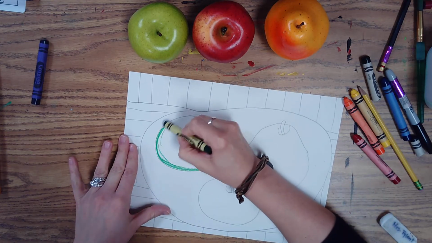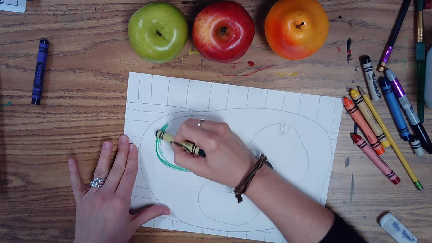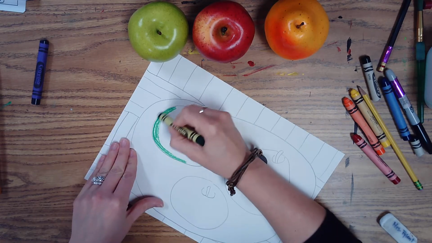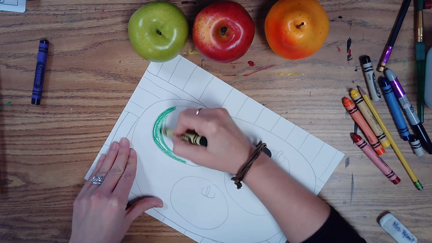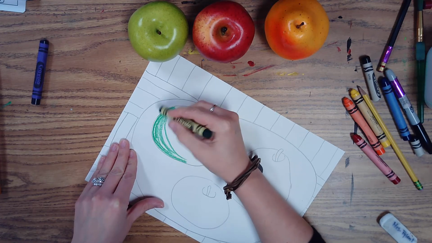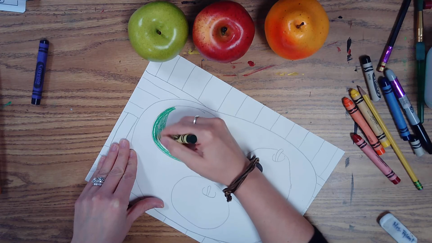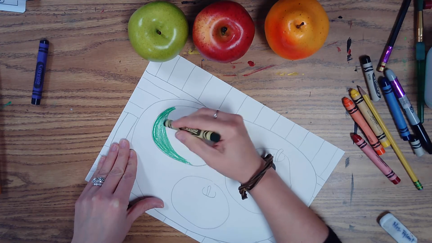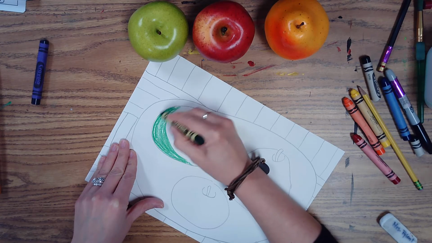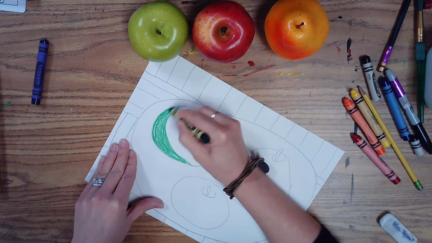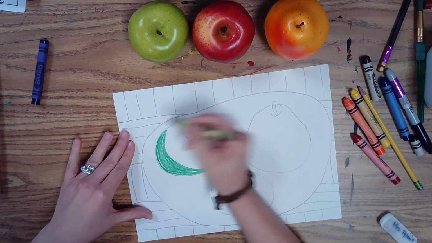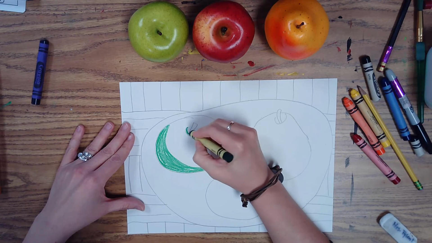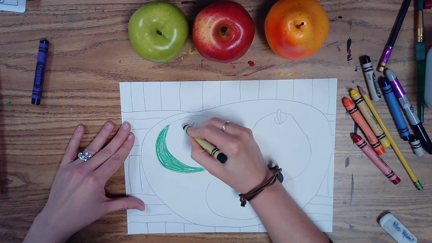And then I'm going to color in this area. See how I'm curving my hand with that line. I'm almost doing it like a paintbrush. Remember, we hold our crayon like our pencil, so that we can control it. And there's my shadow. Okay, so I found my darkest color, and I'm going to add a little bit of shadow in here too. There we go.